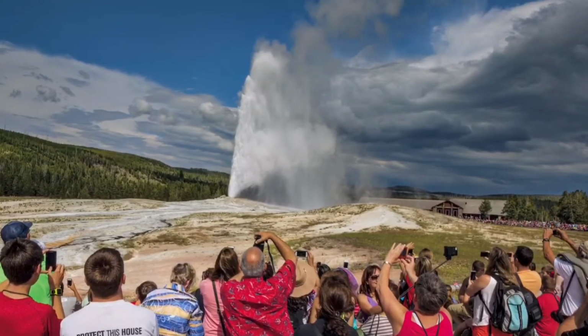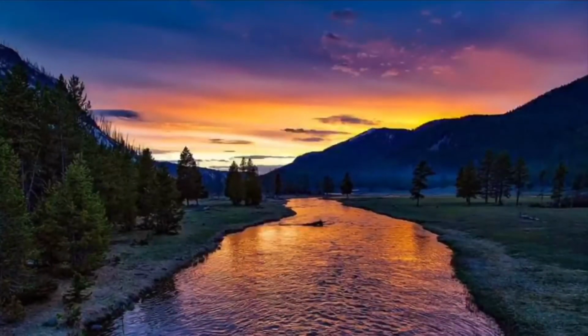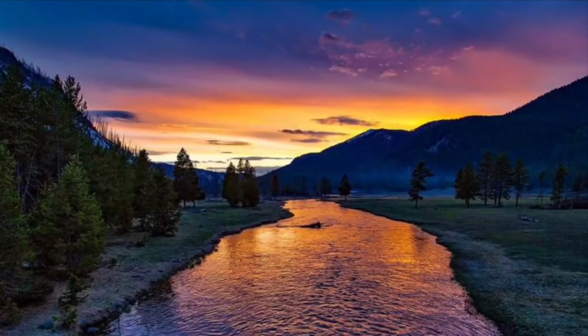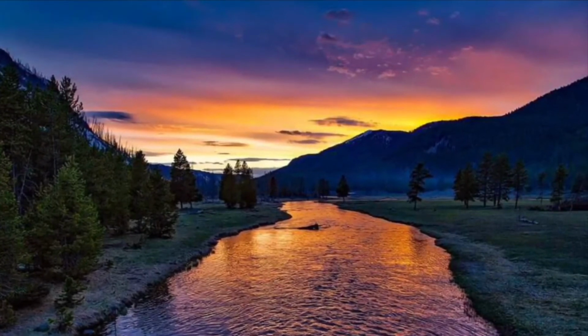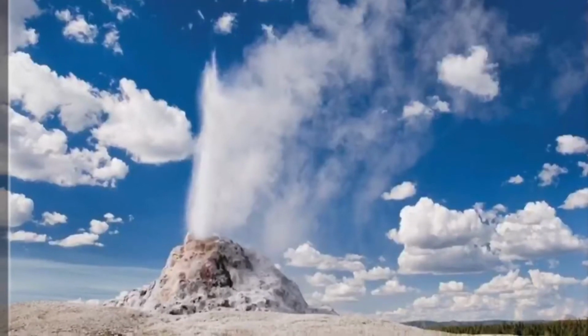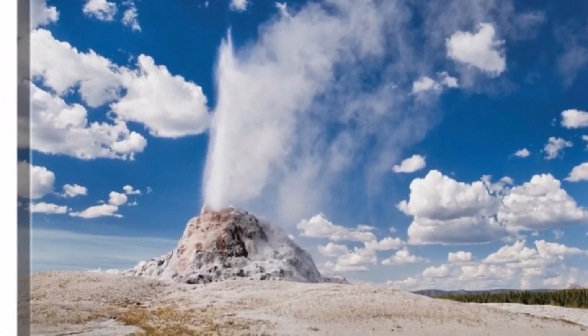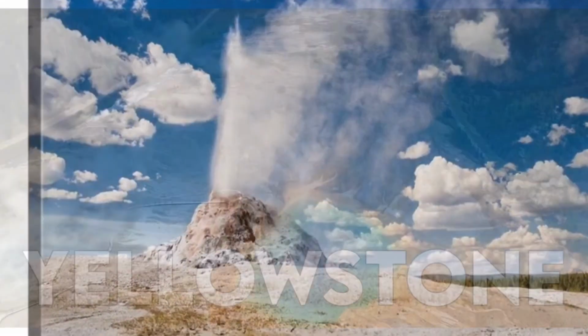About 16 million years ago, heat convection in the mantle caused a plume of hot magma to rise. This melted the rocks and heated up the crust along the way. This plume came to rest and created a reservoir of magma, the source of heat and energy that caused the massive supervolcano to erupt.